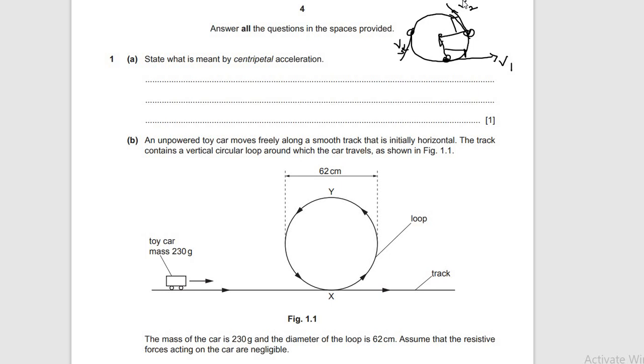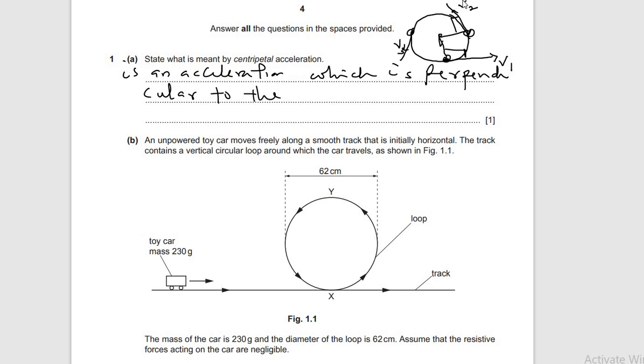So we can say what is meant by centripetal acceleration is an acceleration which is perpendicular to the direction of velocity.